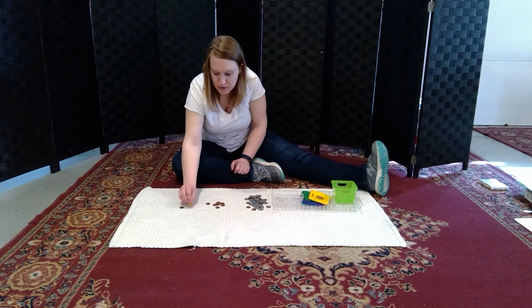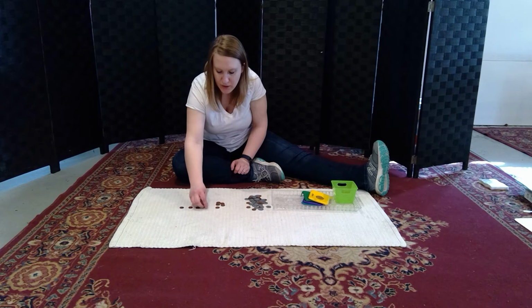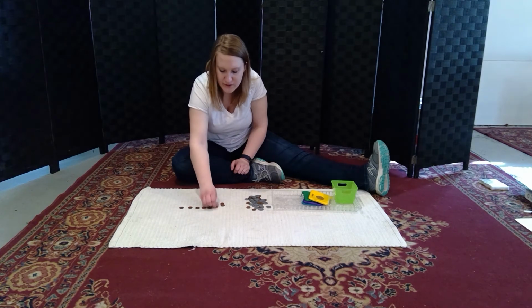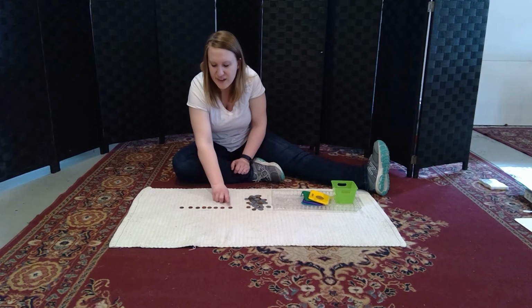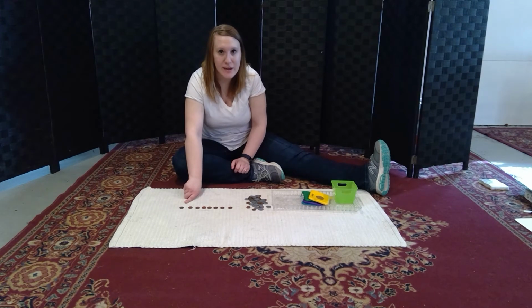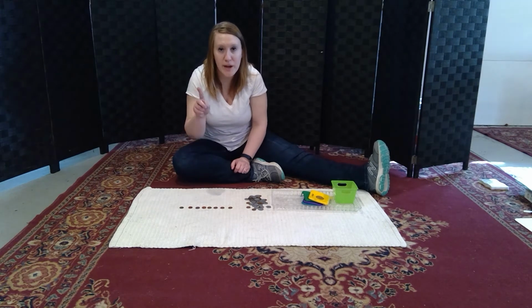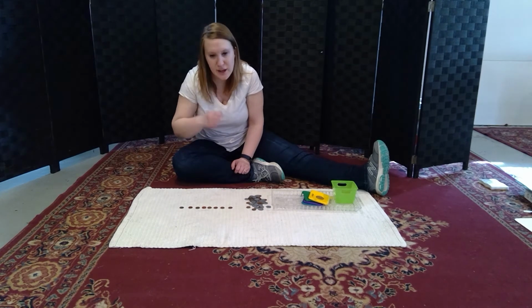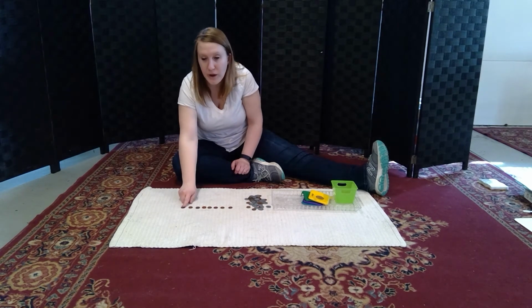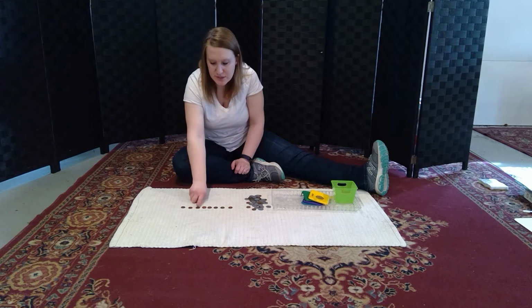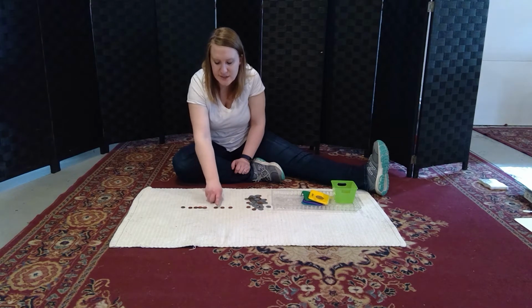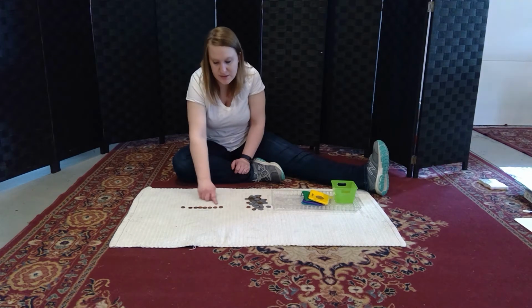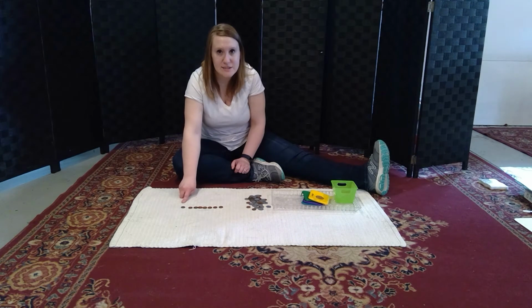Okay, 1, 2, 3, 4, 5, 6, 7, 8. Now we have 8 pennies. So if we go with our song where the penny is worth 1 cent, let's count how many cents we have. 1 cent, 2 cents, 3 cents, 4 cents, 5 cents, 6 cents, 7 cents, 8 cents. So we have 8 cents altogether.